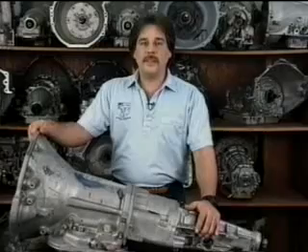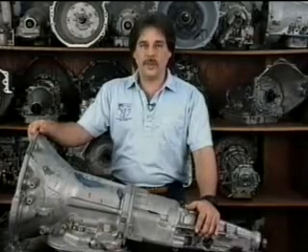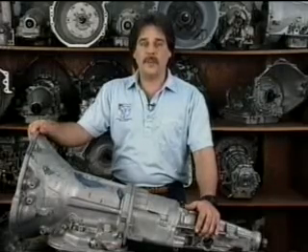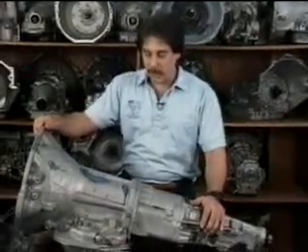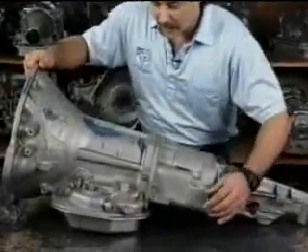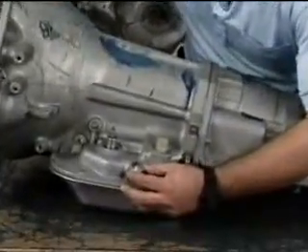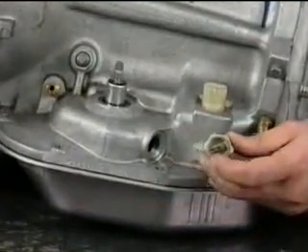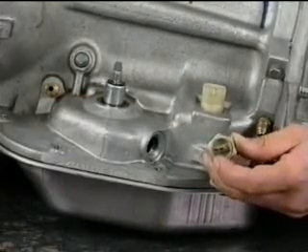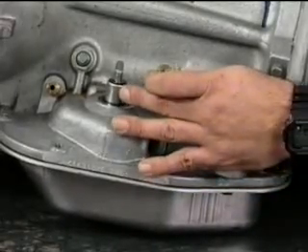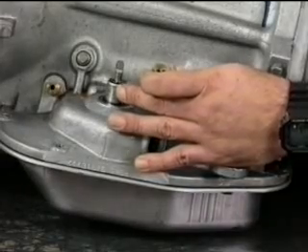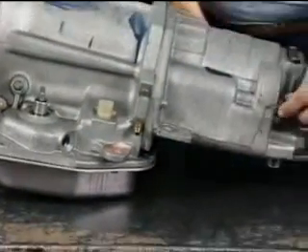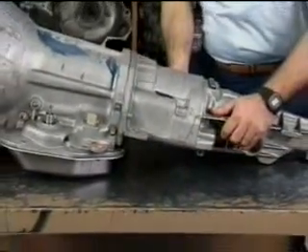Okay, we're now ready to start disassembling the A500 transmission. The majority of the bolts have been removed as a time-saving factor for this video. Now the first recommended procedure in disassembly is to remove the neutral safety switch from the case so as to prevent any damage from the pins located inside this switch. Also, make sure that you remove any external linkage from the manual arm shaft so we can get the valve body out later on. And the next step would be to remove the overdrive section from the case.